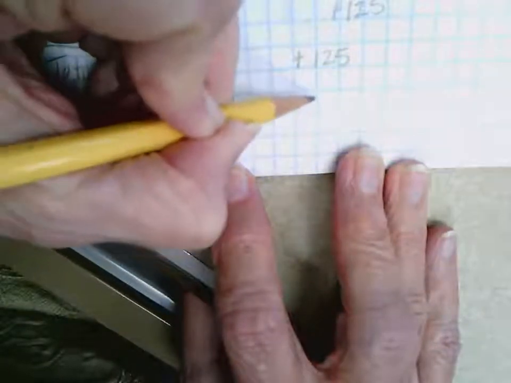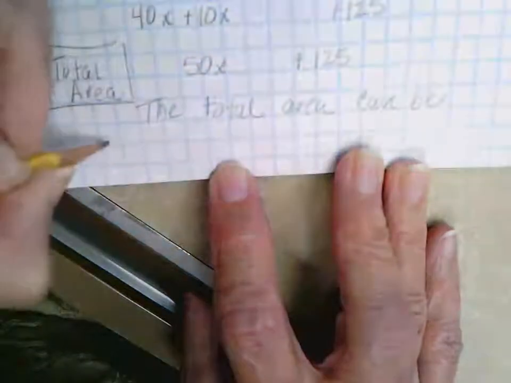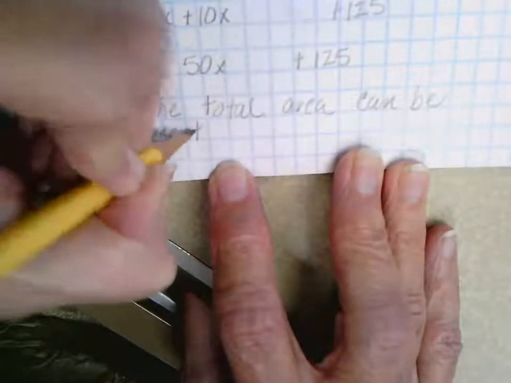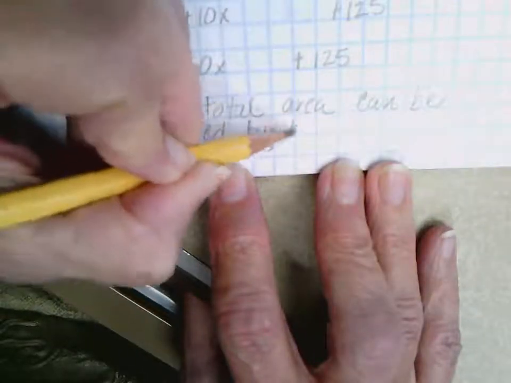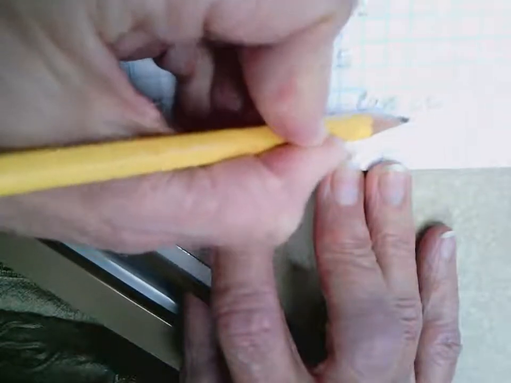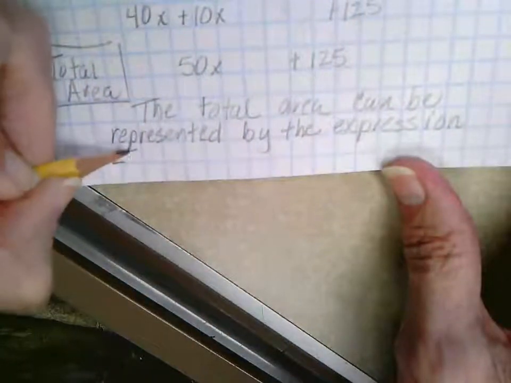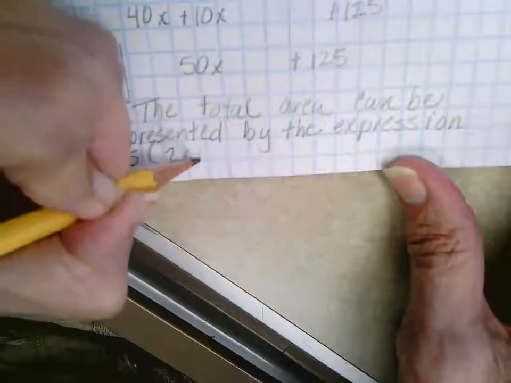The total area can be represented by the expression 25 times the quantity 2x plus 5.